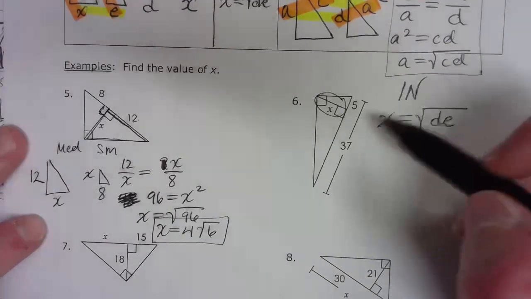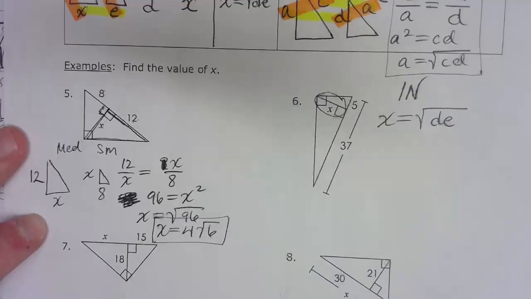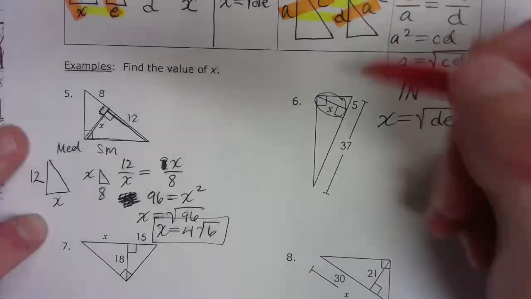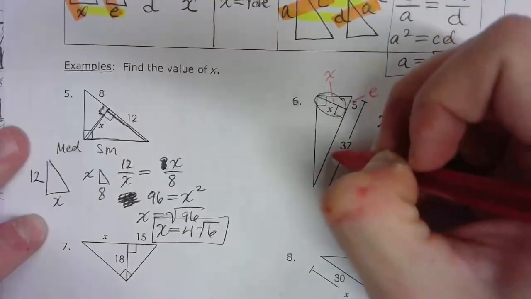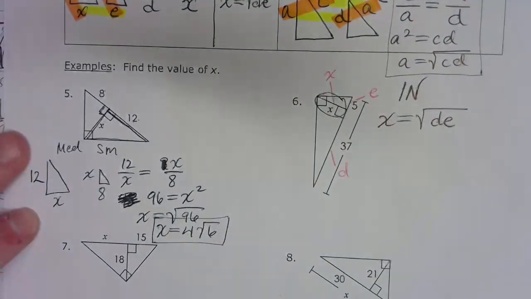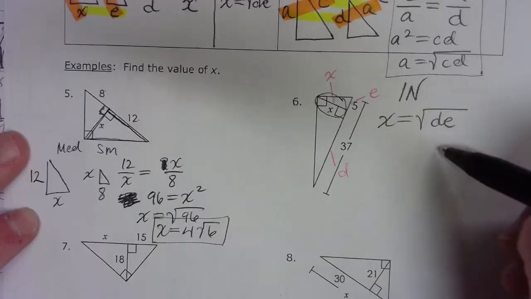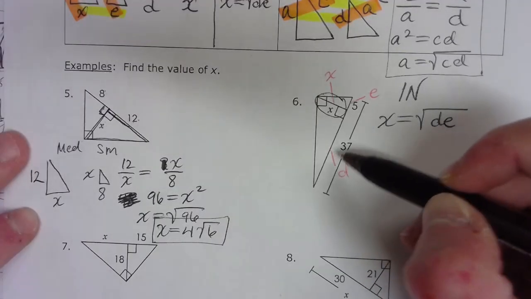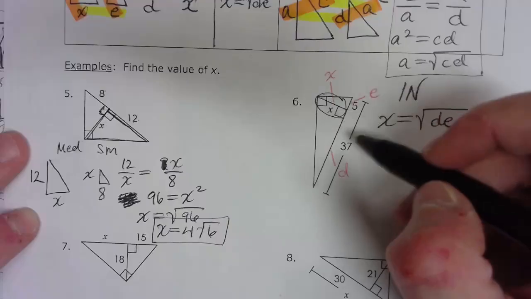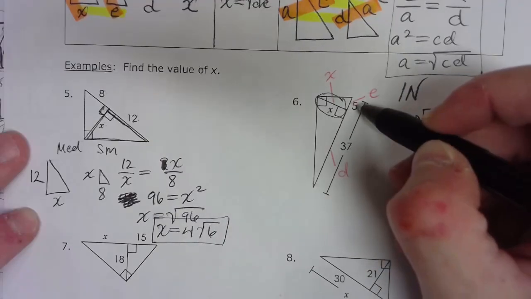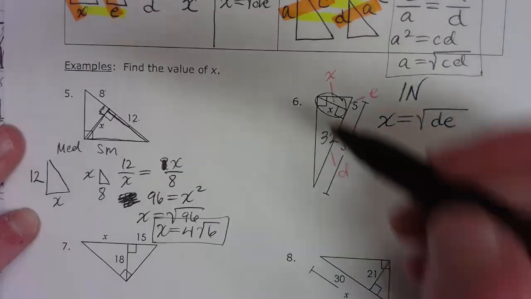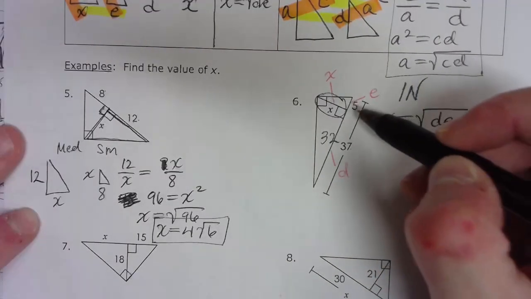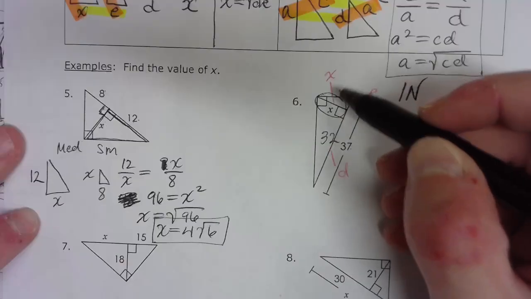Okay, so now on my triangle, I need to correctly label all my parts. So in red, I'm using my memory to recall that the altitude is x, this length is e, and this length is d. But if I want to plug this in, I don't know d. So the memory person should see here, 37 minus 5 gives me 32. Now that I have 32, I have d. Now that I have 5, I have e. And x is what I want to know. So we're ready to solve.